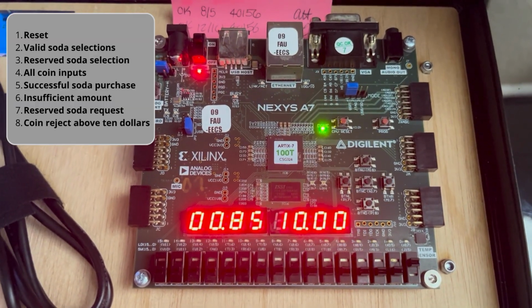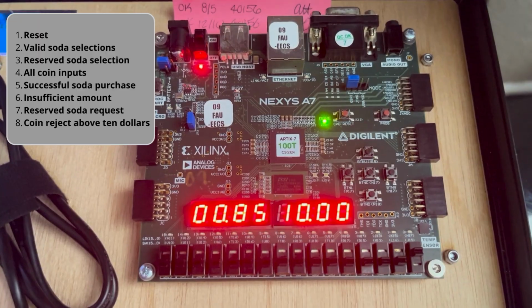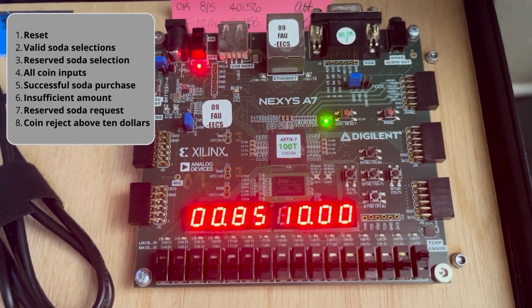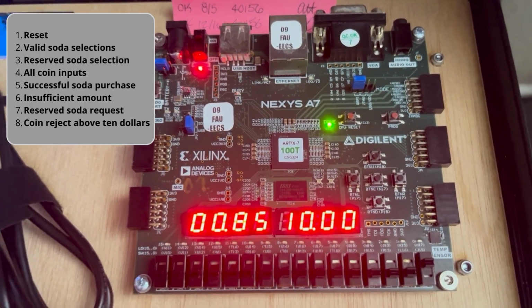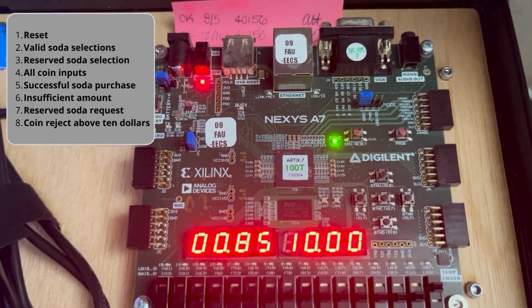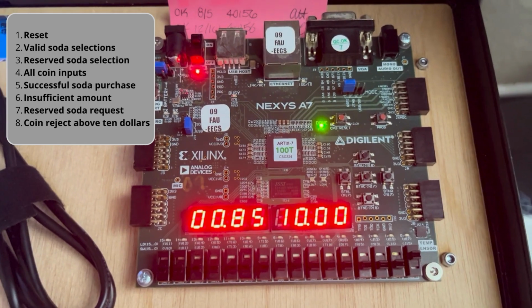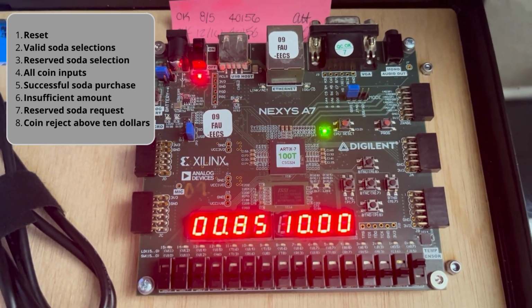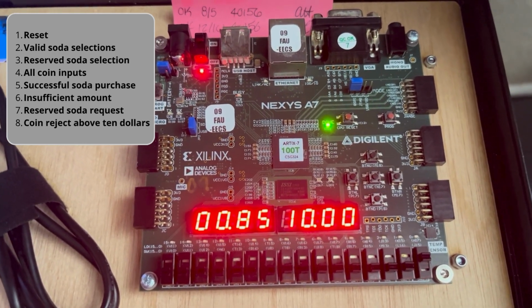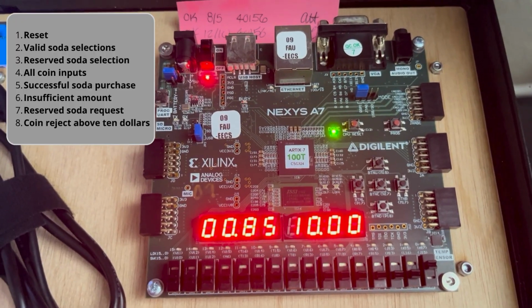Okay, so at this point we have tested all the required cases, and this completes my lab 5 FPGA demo. I have to say this was the most fun lab for me. I think this is something really cool that I can manage to do this, and I really enjoyed this class. Thank you for everything.